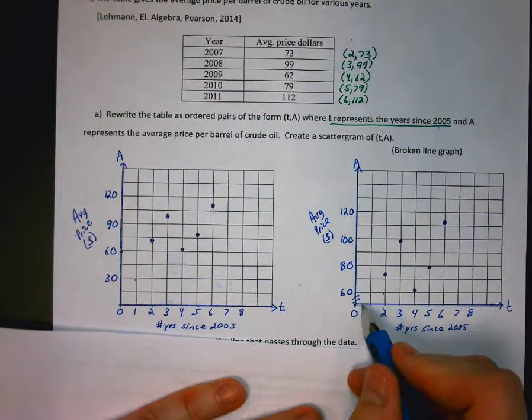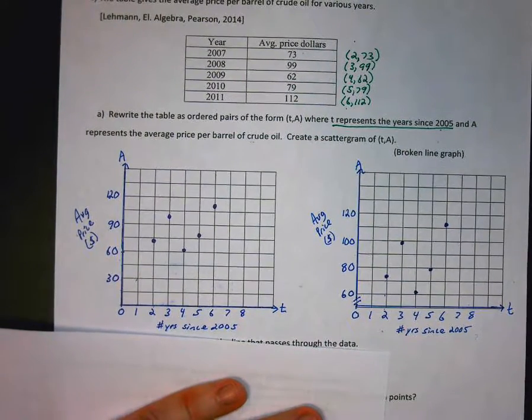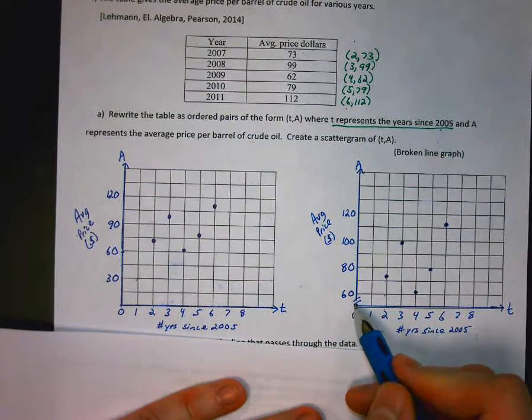So you could also do a broken line on the t-axis to start with if those were the directions. Usually the t doesn't need a broken line because they don't get too weird with the data values when they define the variables. Usually it's just on the output axis, but again, it could be on either one.